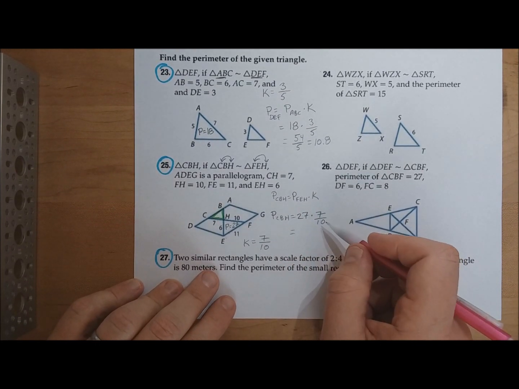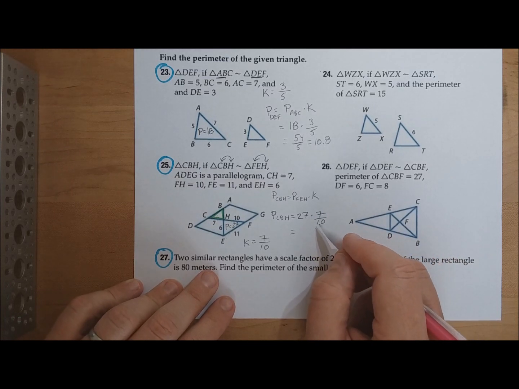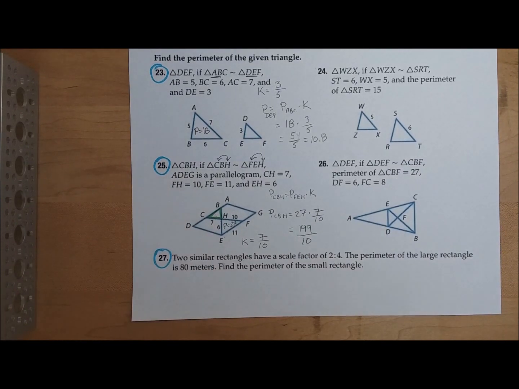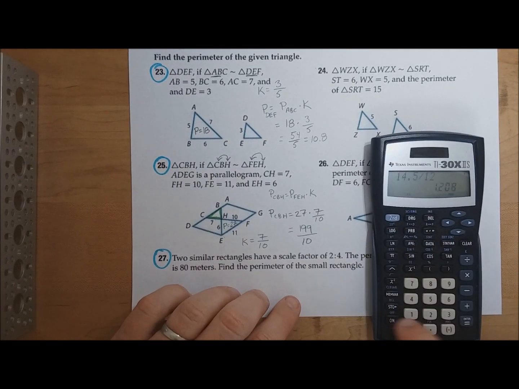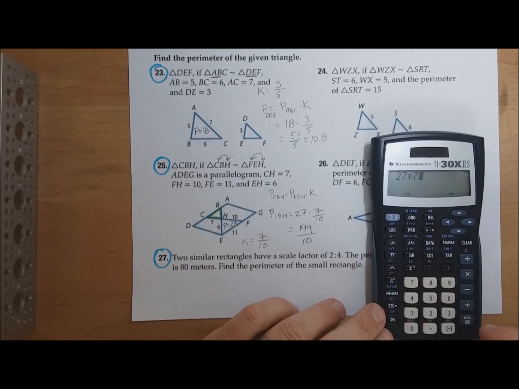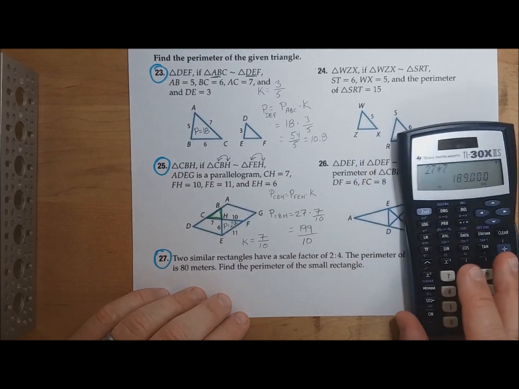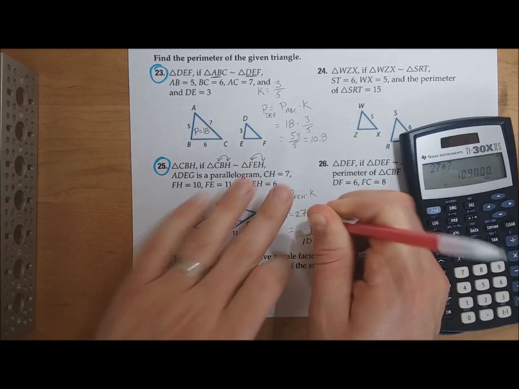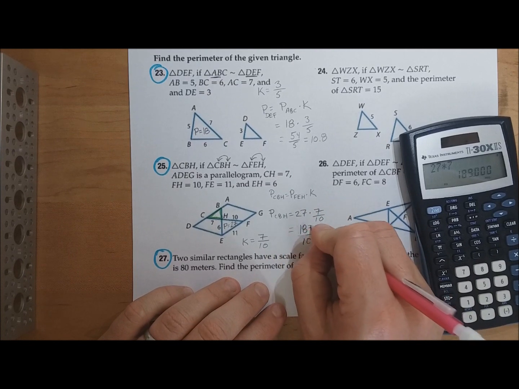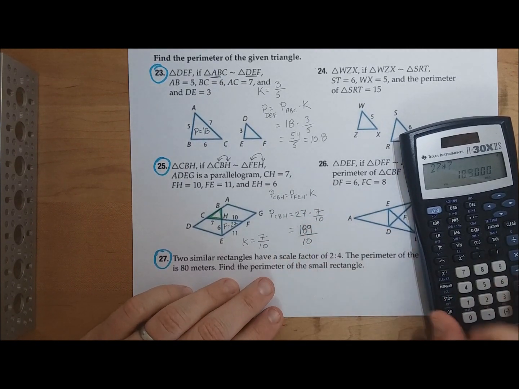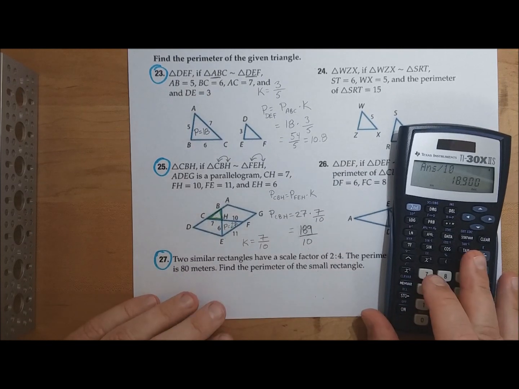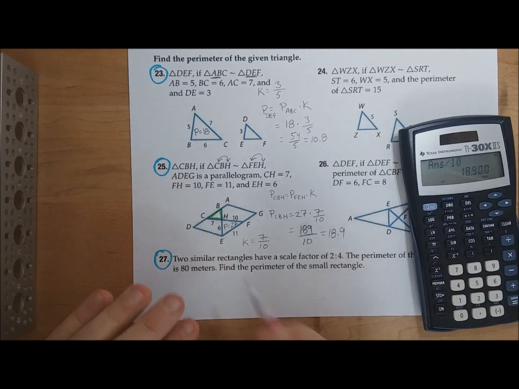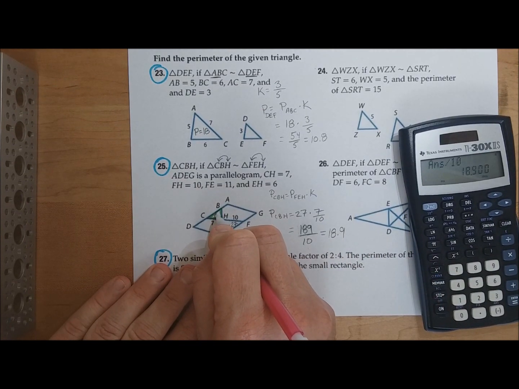Okay, and 27 times 7 is going to give me 199, I believe. You better check me on that. 27 times 7 is 189. Yeah, see, that's why you never trust your math teacher. Always check your math teacher. 189 over 10, okay, which would simplify to, of course, 18.9. Okay, so the perimeter of this guy is 18.9.